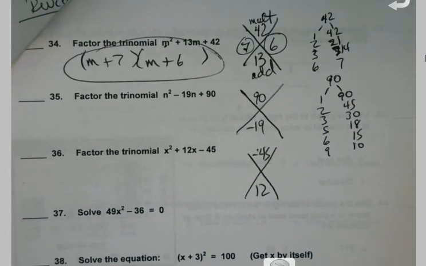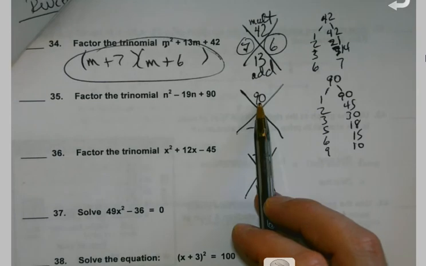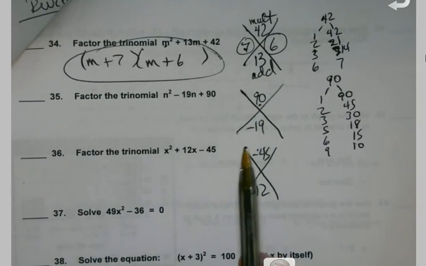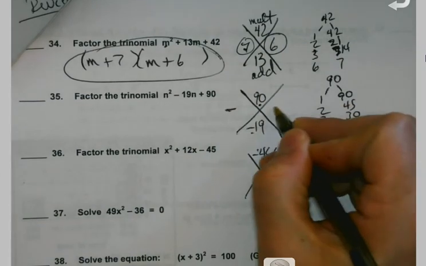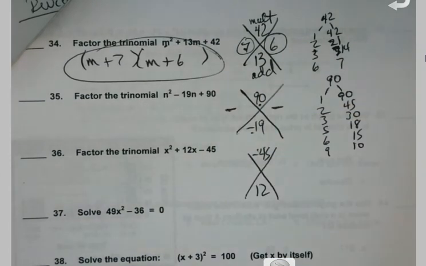Now, before I figure out my pairing, let's think about this for a second. The two numbers are going to multiply to positive 90. The only way I can get to positive 90 is if they're both positive or both negative. Well, how do I know? Right here. If they're going to add to a negative, both of the numbers are going to have to be negative that I'm adding up.